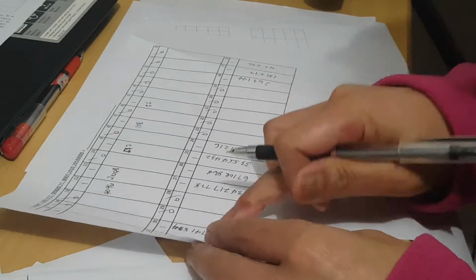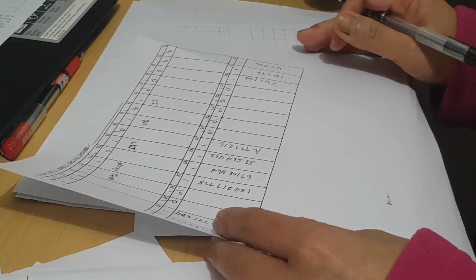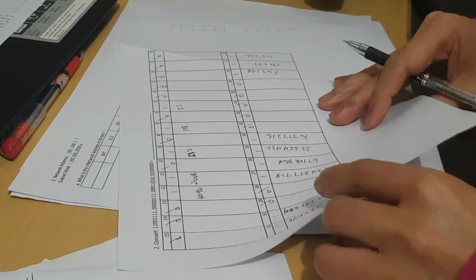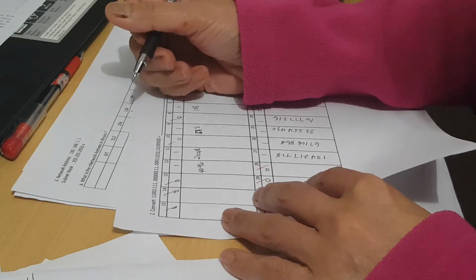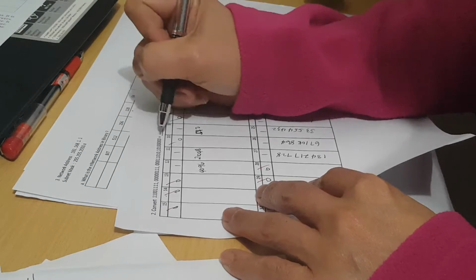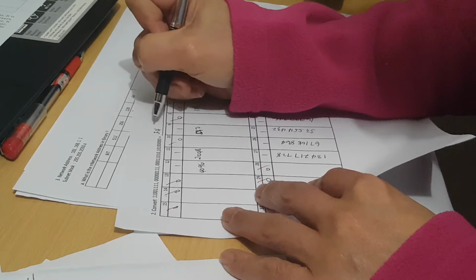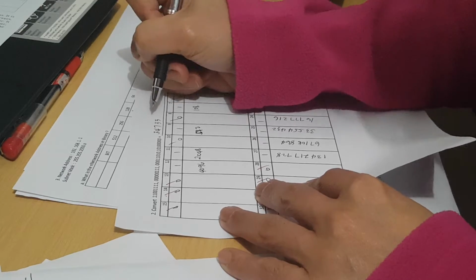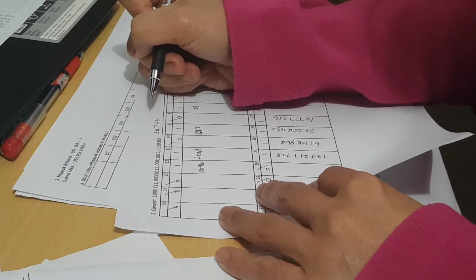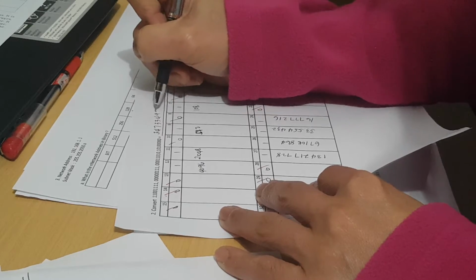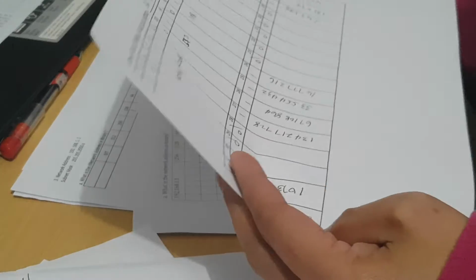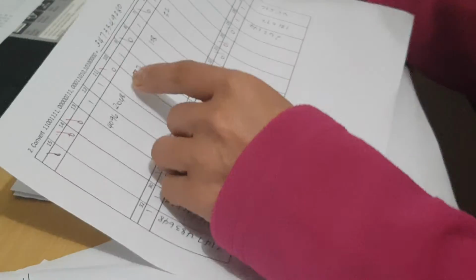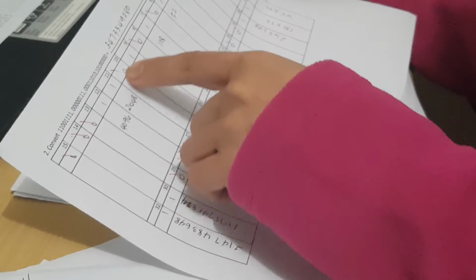Now I'm going to add all these numbers: 32, 128, 512, 2048. So the final answer is 3473349280. This is the decimal number, the binary number converted to decimal number.